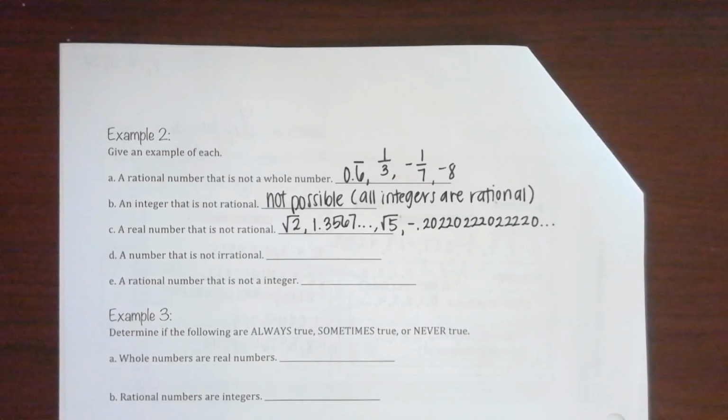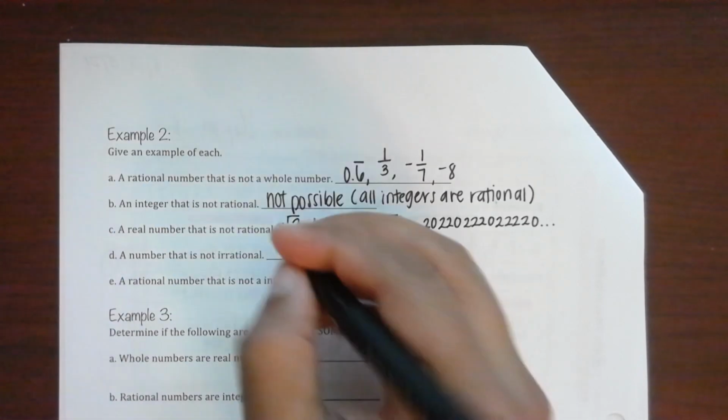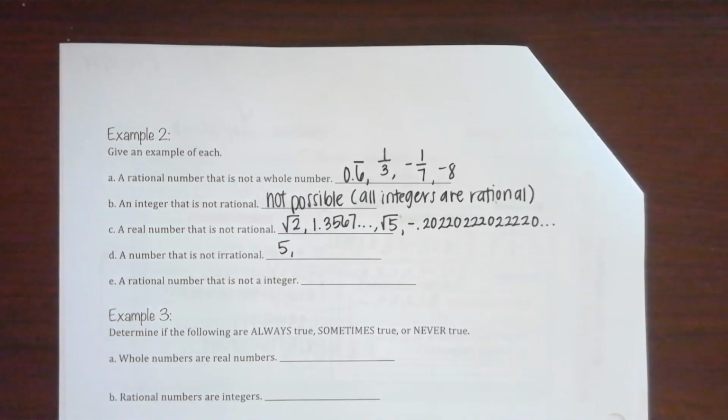D, a number that is not rational. Oh, sir, 5. A number that is not rational. Somebody else tell me something. Denver, give me one.